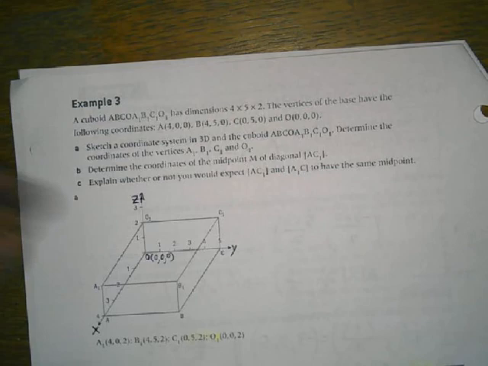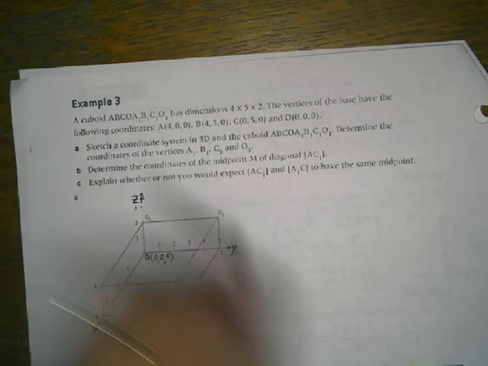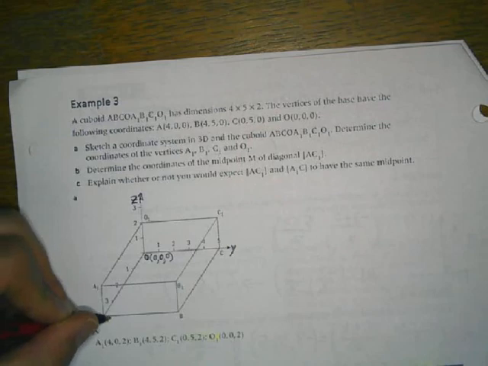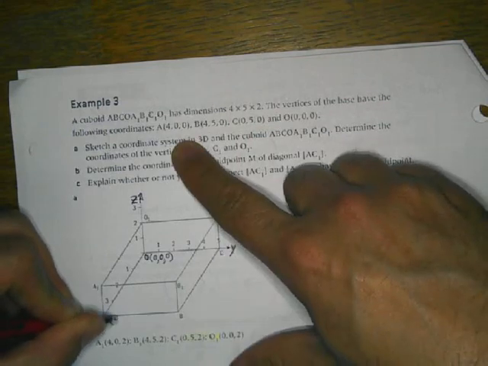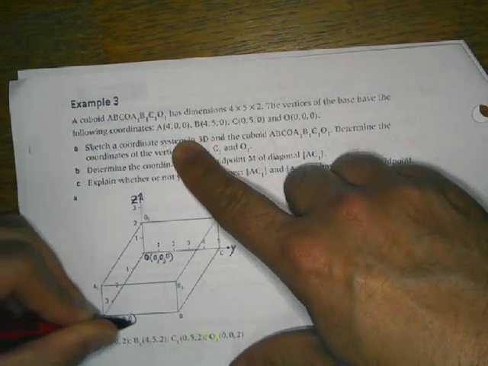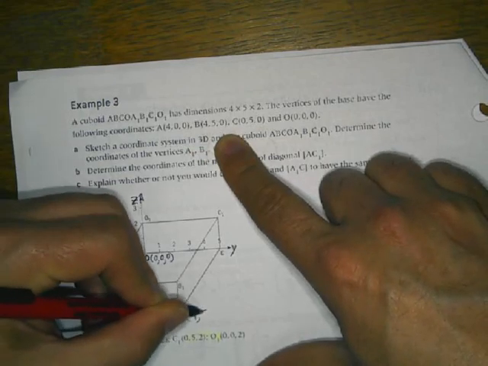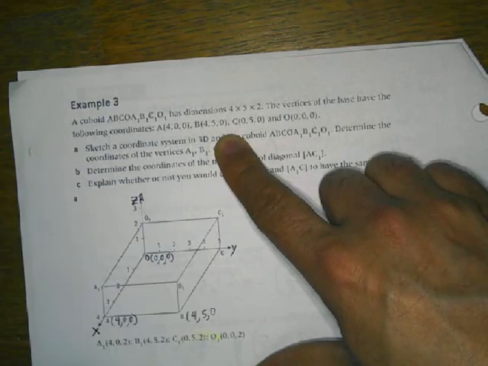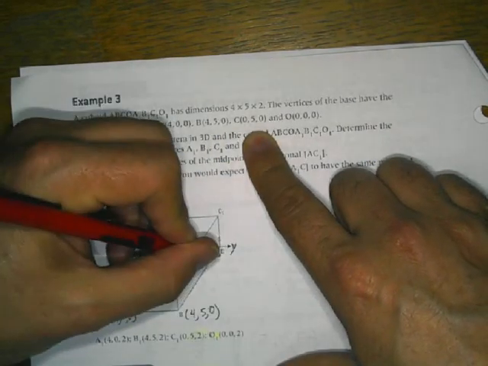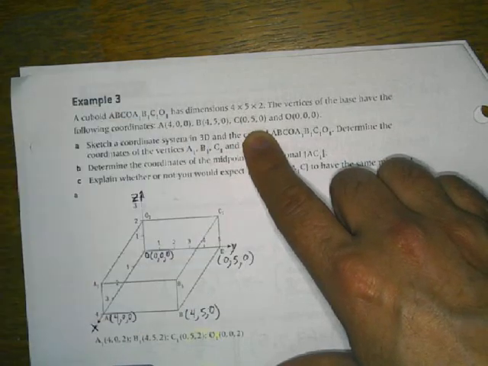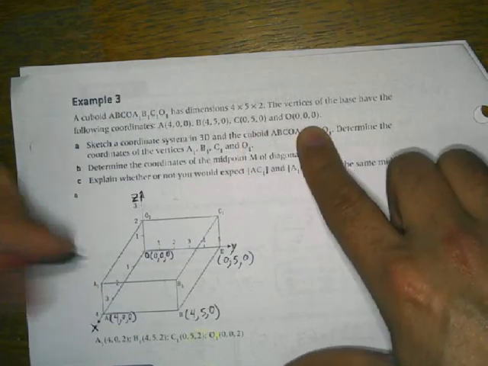Okay, and what information? They've told me that A is 4, 0, 0. They told me that B is 4, 5, 0. And they've told me that C is 0, 5, 0, and that the origin is 0, 0.